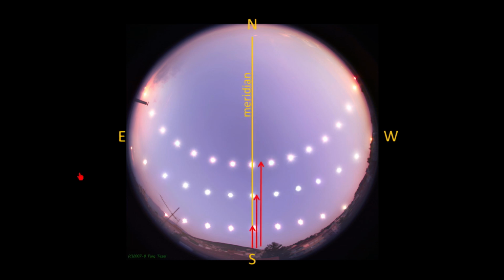Now, what I want you to notice is we've drawn the meridian line. Remember from just a moment ago, the meridian is this imaginary line that goes from true south all the way through the point straight overhead. If you recall, that's called your zenith, all the way to true north. So this point right here would be directly overhead if you were looking out and looking up at the sky.